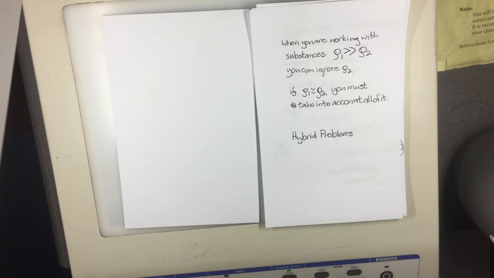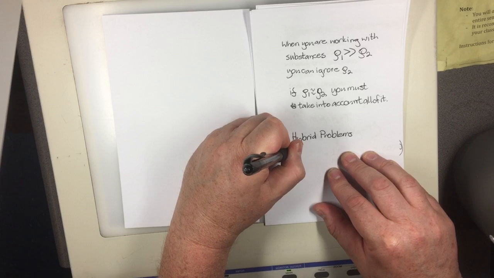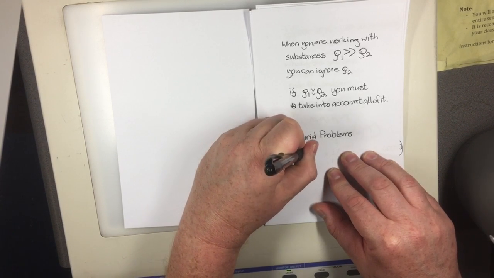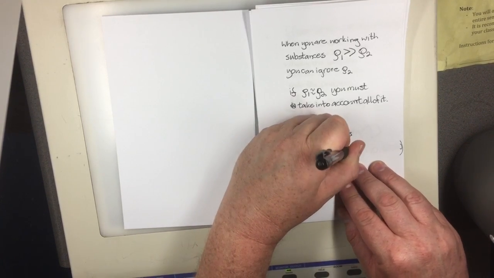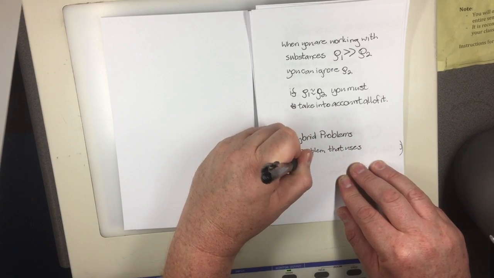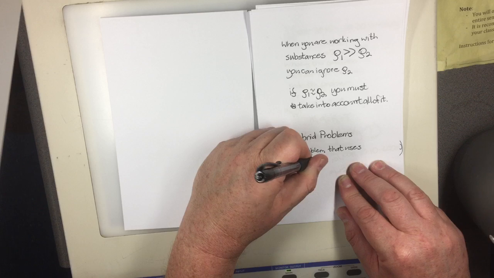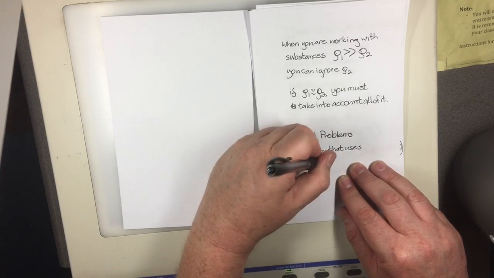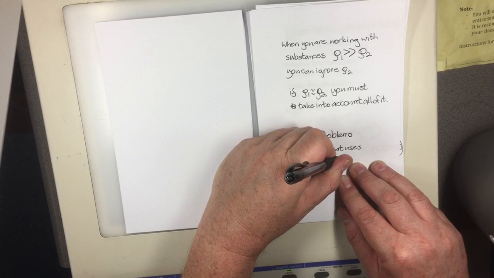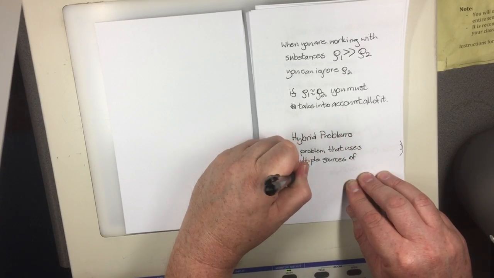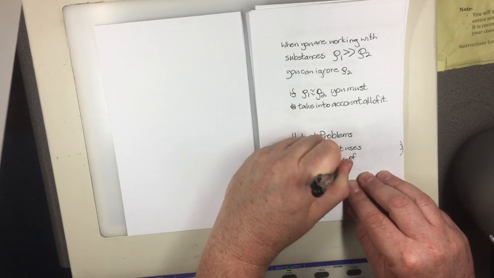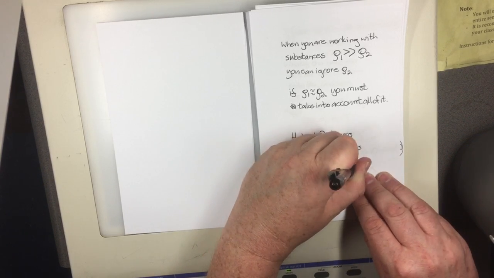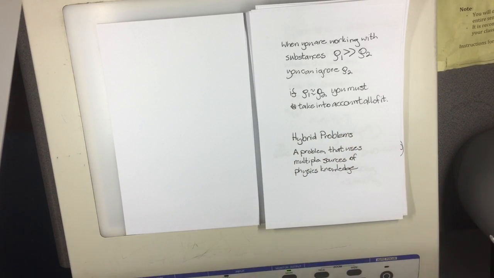My idea of a hybrid problem is a problem that uses multiple sources of physics knowledge, puts them all together and expects you to know how to manipulate them.